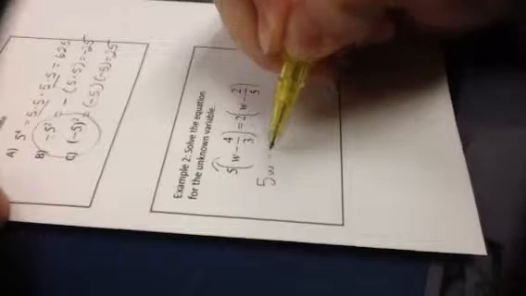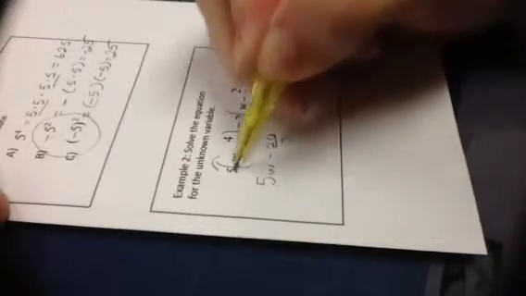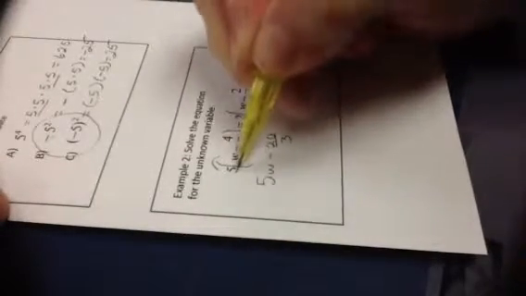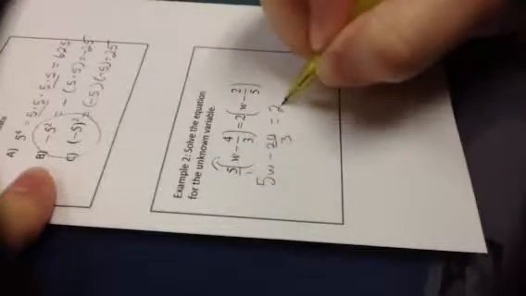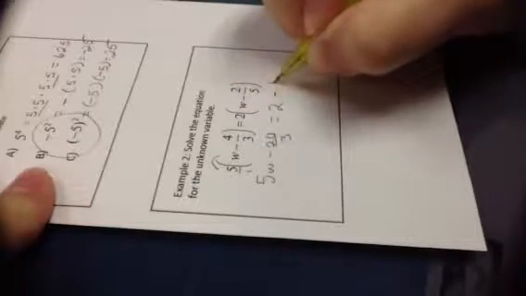Oh, sorry, wrote off the page. Okay, and the last problem, let's see if I can't get this a little better. 5w minus 20/3, 5 times 4 is 20, and then 1 times 3 is 3. 2w minus 2 times 2 is 4, 1 times 5 is 5.